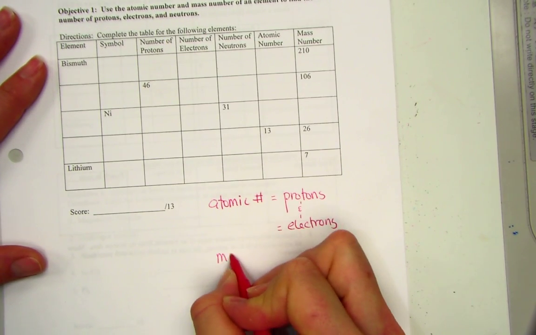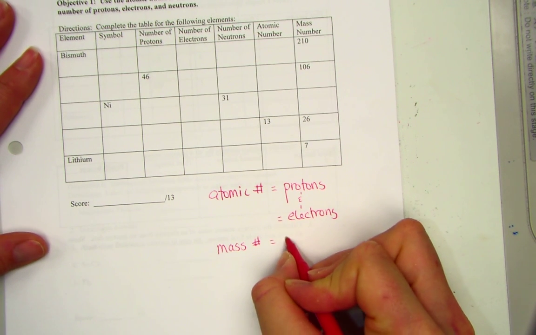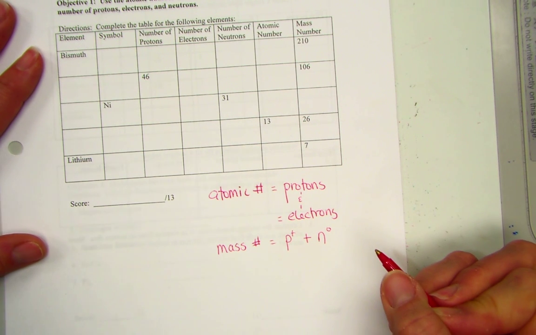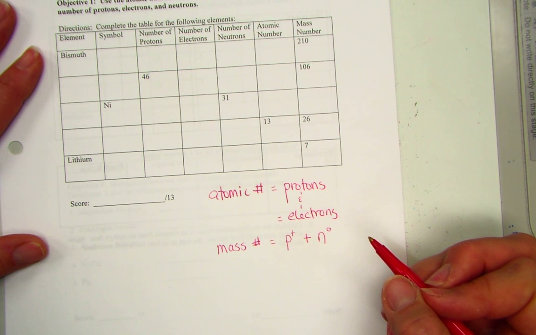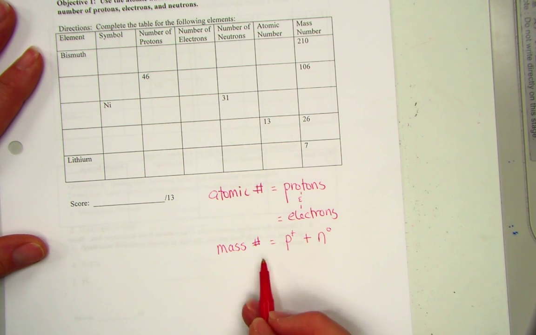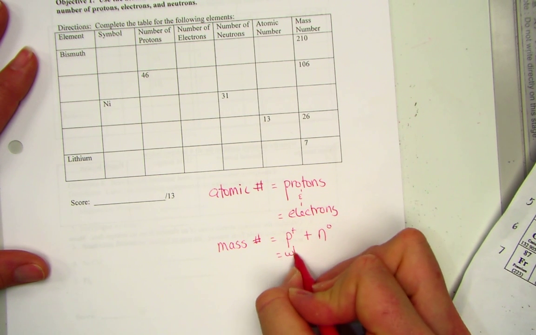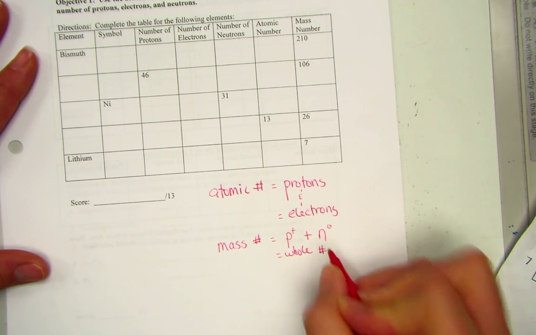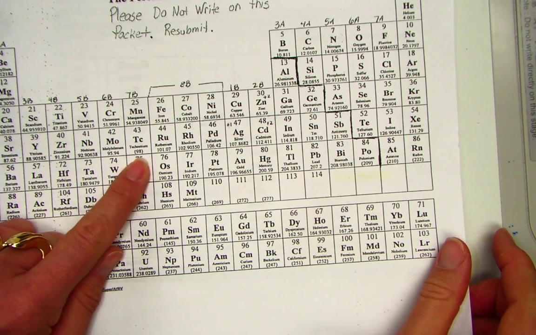The other term is mass number. The mass number is defined as the number of protons added to the number of neutrons, those two particles found in the nucleus of our atom. It's the weight of a specific isotope. The term mass number is a whole number. It's found by adding together the number of protons and neutrons in the nucleus. It may or may not match what you find on the periodic table.